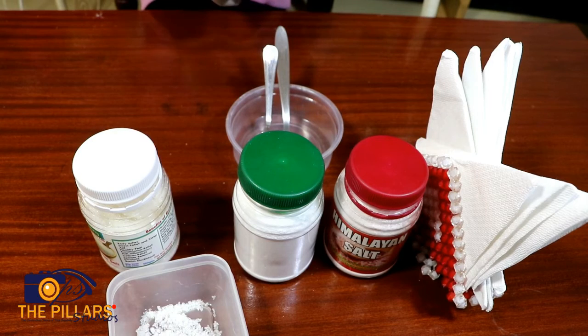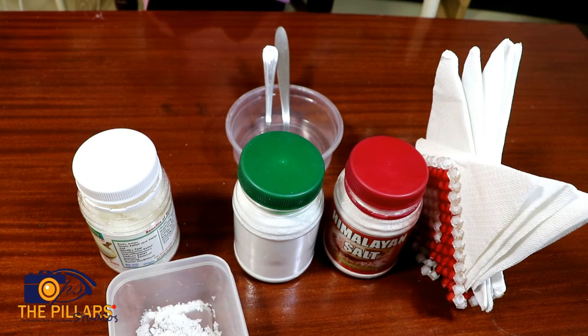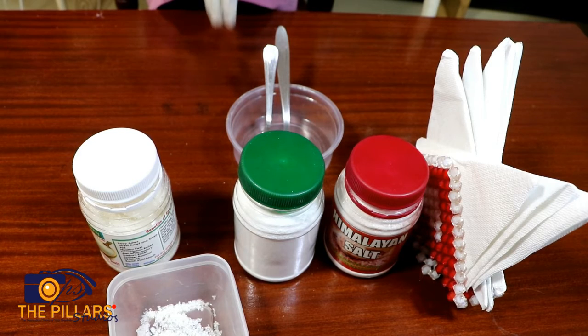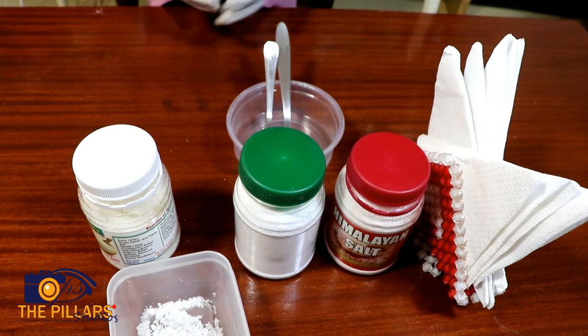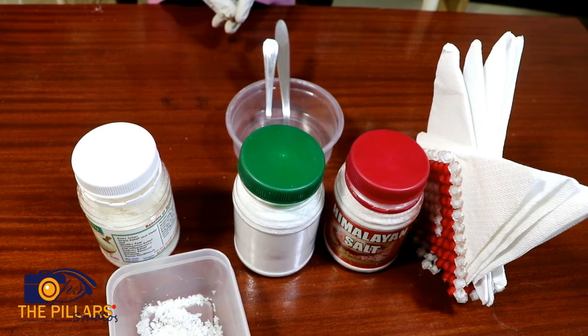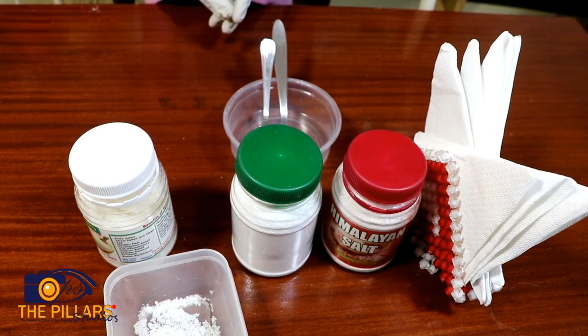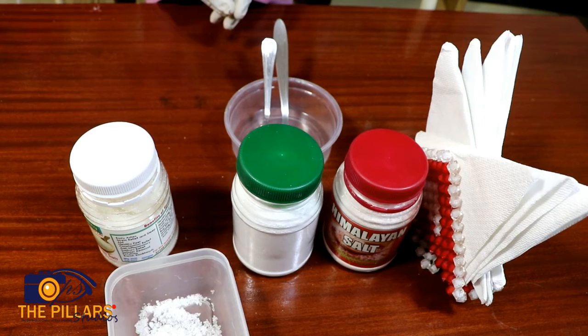Now, let me say something very important. When one is suffering from constipation, poor digestion, you need to do what we call a salt flush.